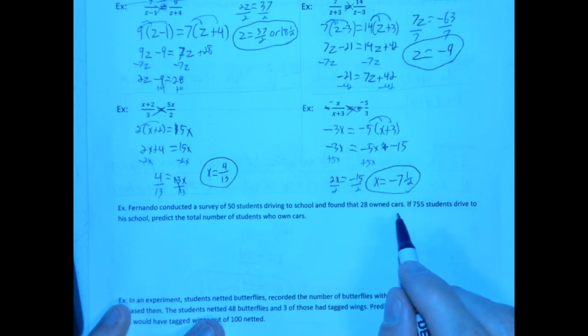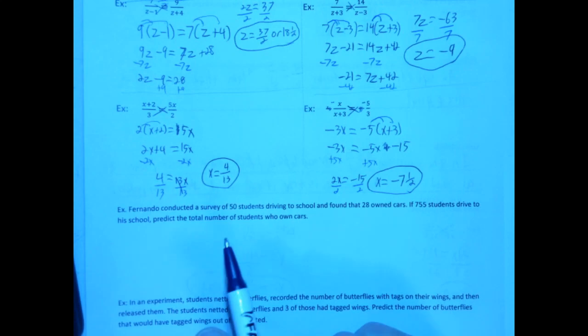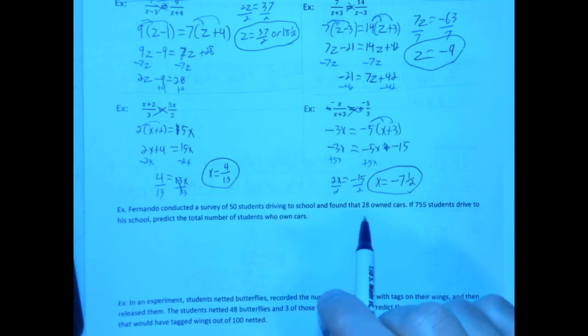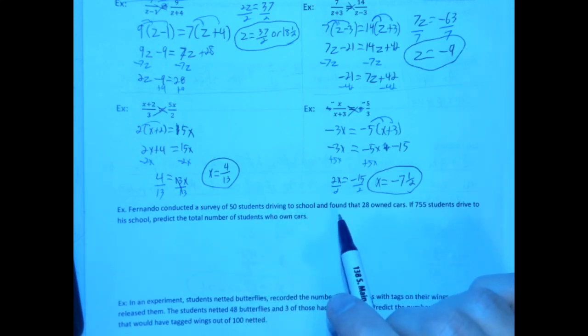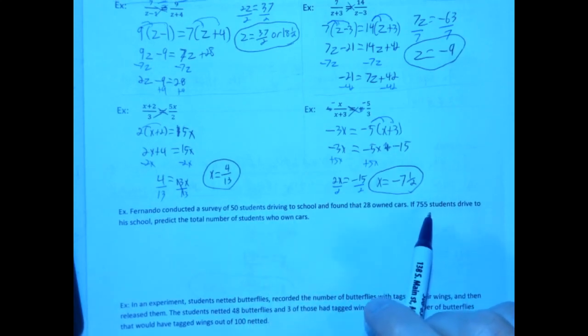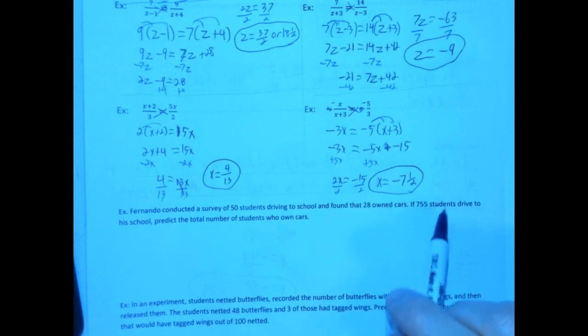Okay, so let's try that again. Fernando conducted a study of 50 students driving to school and found that 28 of them owned cars. Okay, so of the people that are driving, 28 of them own the cars. So this is kind of interestingly worded. So 50 drive, 28 own the cars. If 755 drive, how many of those own their own cars?